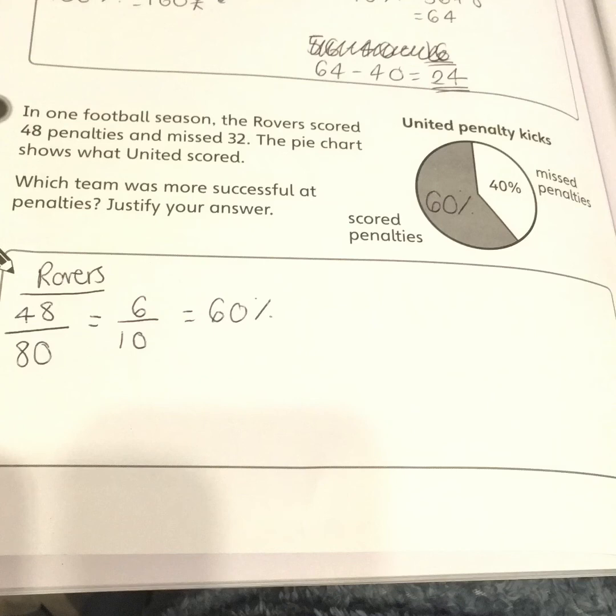Now I'm going to look at the Rovers. The Rovers scored 48 and they missed 32. Okay, how can I write that as a fraction? Well, I need to know what the whole is. So they had a go at 80 penalties because I added 48 and 32 together, and they scored 48. So their fraction would be 48 out of 80 they scored. I'm going to simplify that by dividing both by 8, which would be 6/10, and 6/10 is the same as 60%. So actually, they were exactly the same. They both scored 60% of their penalties.